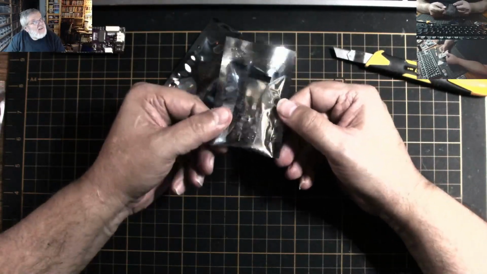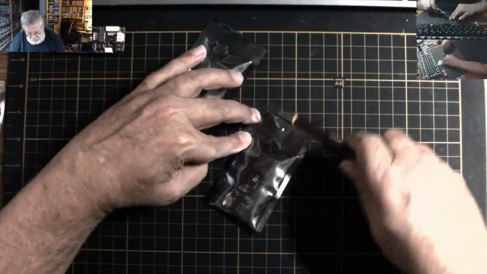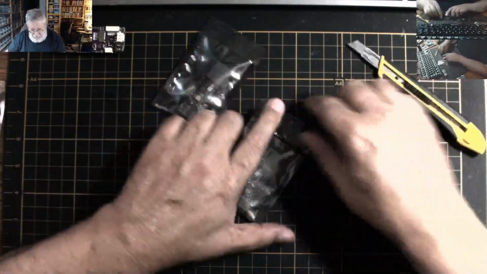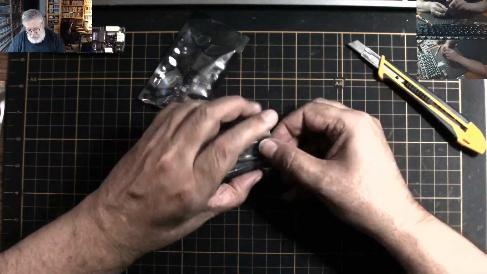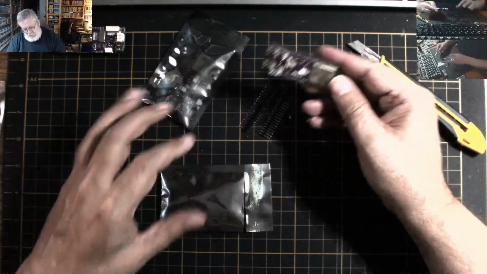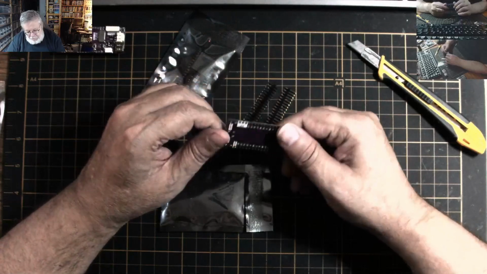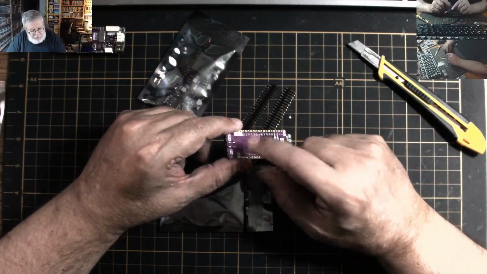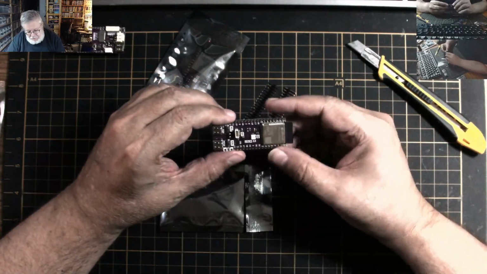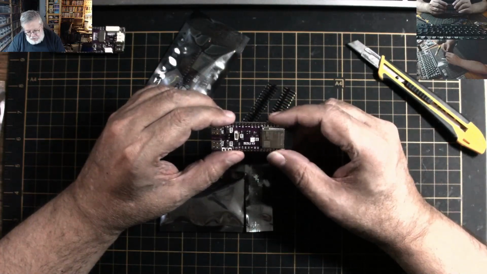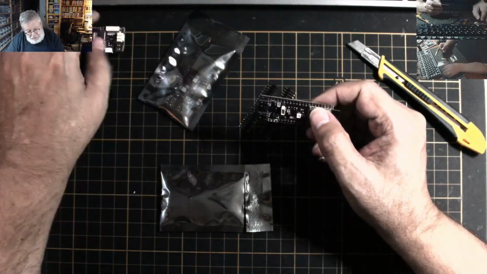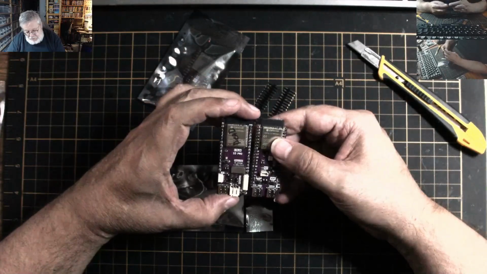So, these are, I can take one out. It doesn't really matter. This is the regular S3. The CircuitPython image is on CircuitPython's download site. In theory, these guys are basically identical.